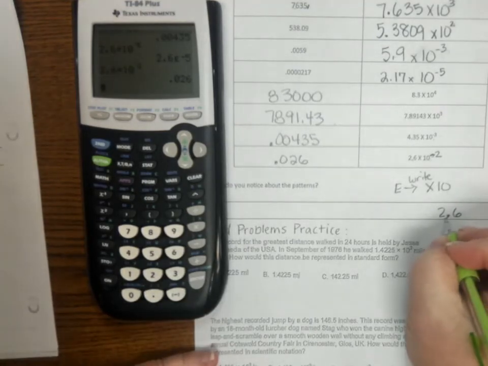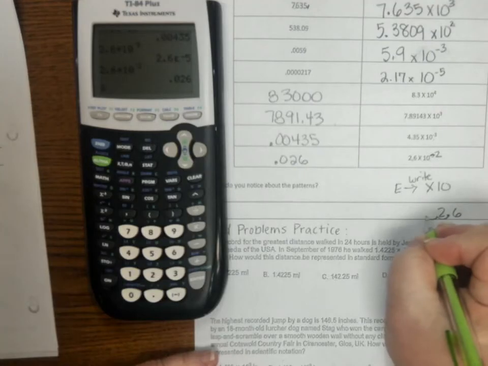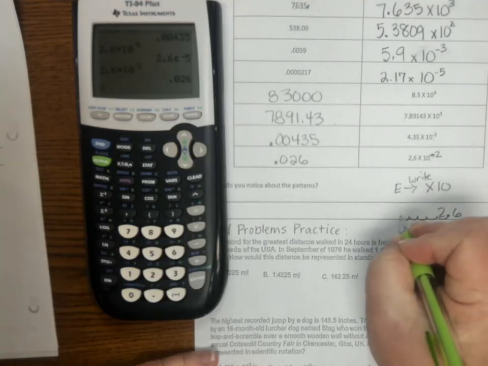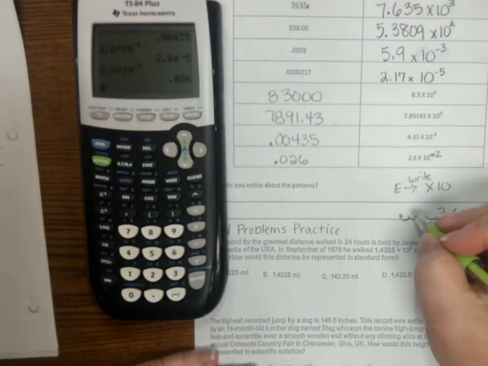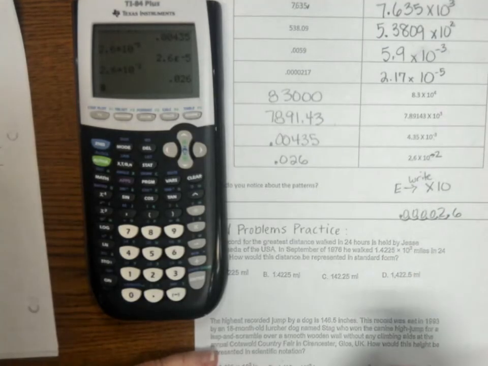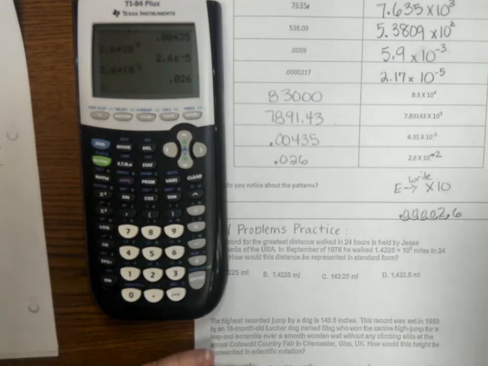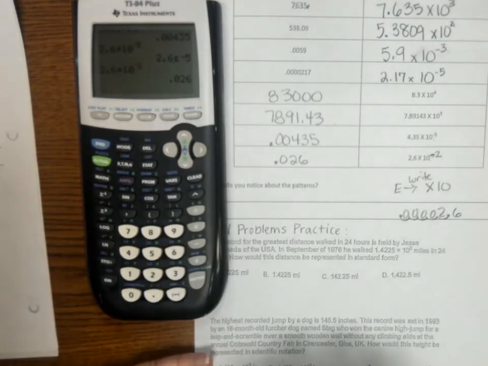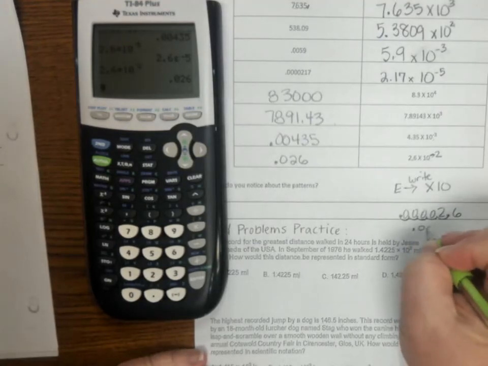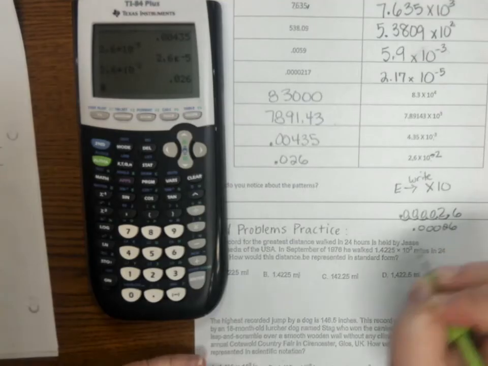You would move it 1, 2, 3, 4, 5 times to the left, and then you would be filling in 4 zeros. You notice that my exponent says 5, and I'm going to end up with 4 zeros. Interesting, huh? Okay, so 0.00026 would be your number.